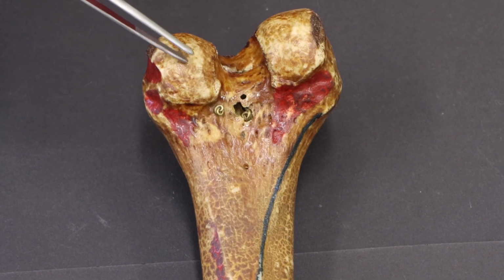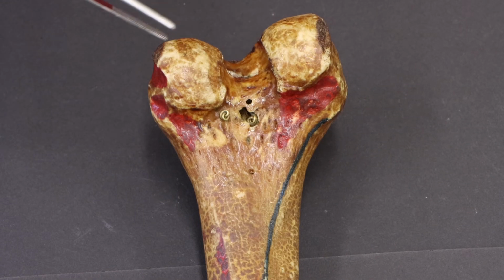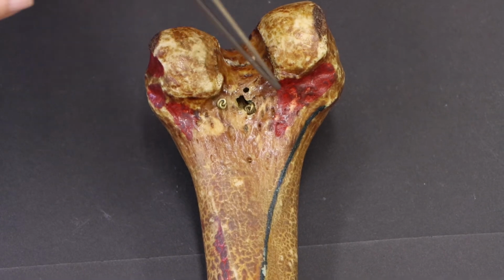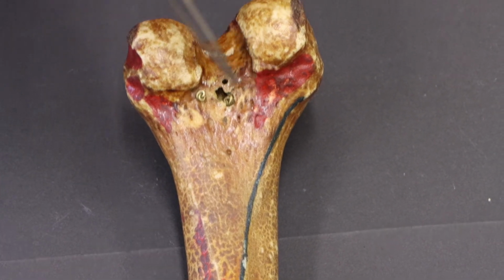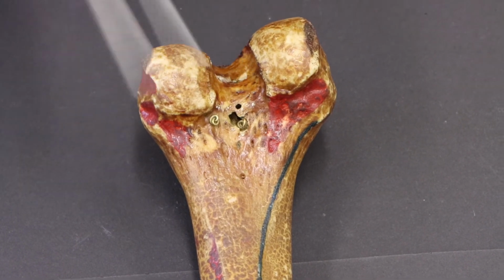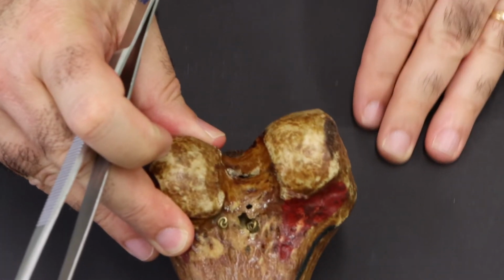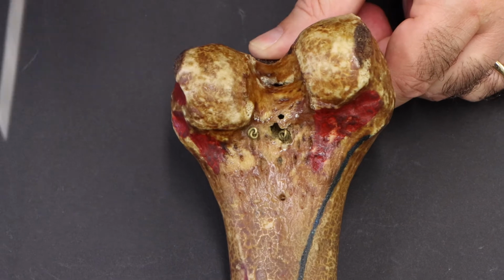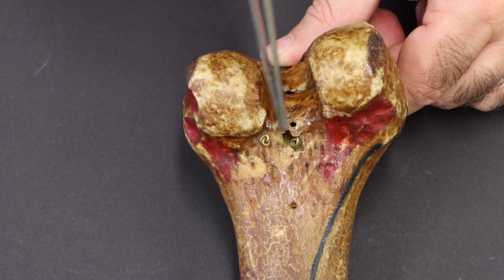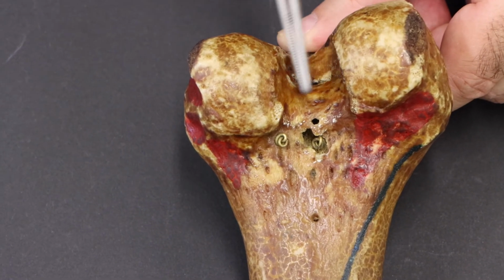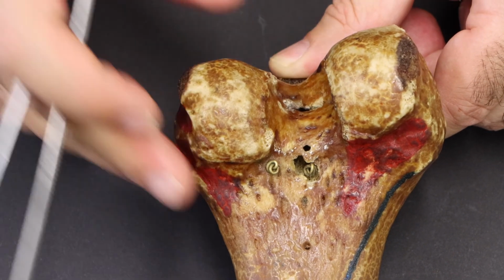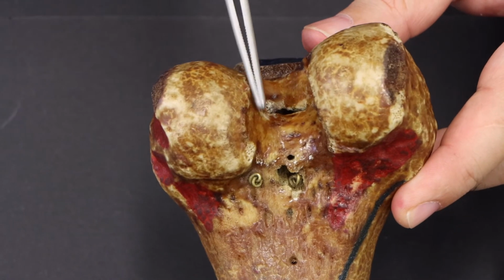And here, on the posterior surface of the body of the femur, the line that connects the two condyles is called the intercondylar line. I can show it to you. The intercondylar line is the place that connects the two condyles at the posterior side, and the two condyles at the posterior side are separated by this fossa, which is called the intercondylar fossa.